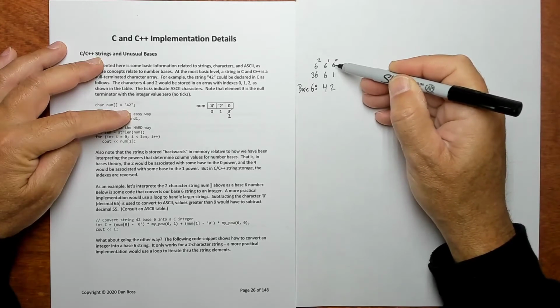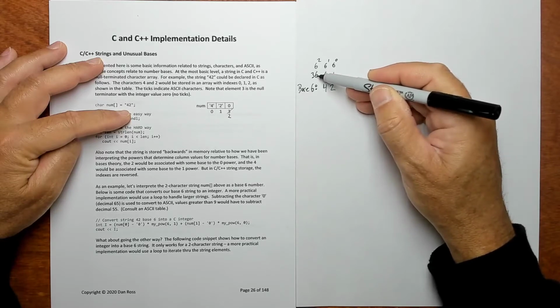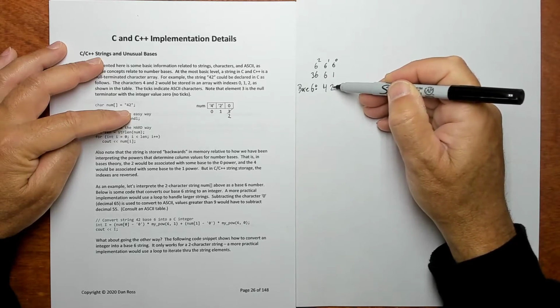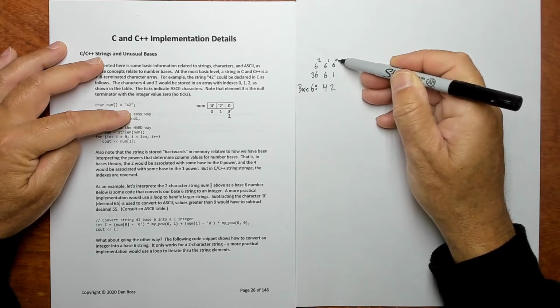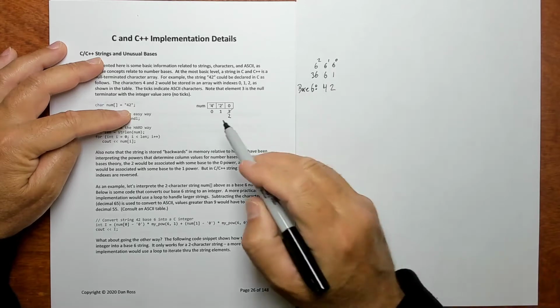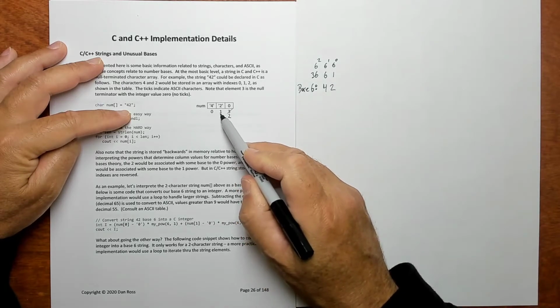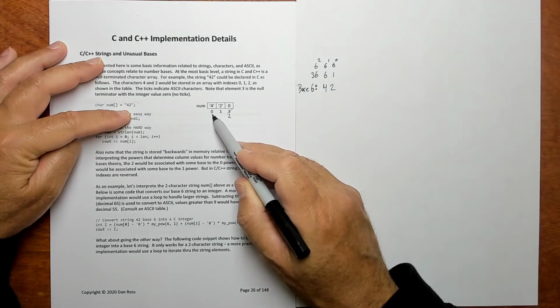The column values would be powers of 6: 6 to the 0, 6 to the 1, 6 squared, or 1, 6, and 36. So notice that the 2 here is associated with the 0 power, and the 4 is associated with the 1 power. Okay, that's opposite of these indexes here, right? Here the 2 is under location 1, and the 4 is under location 0.